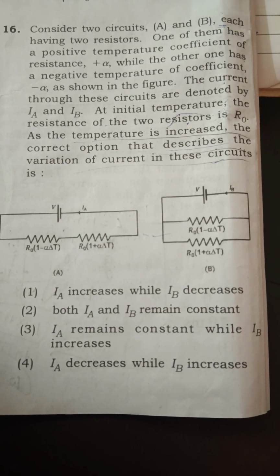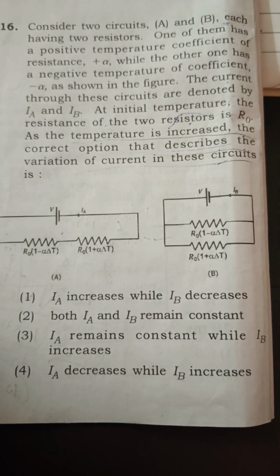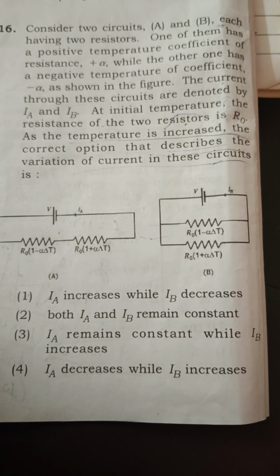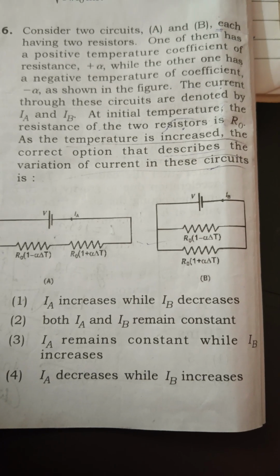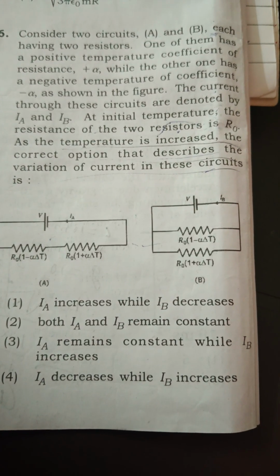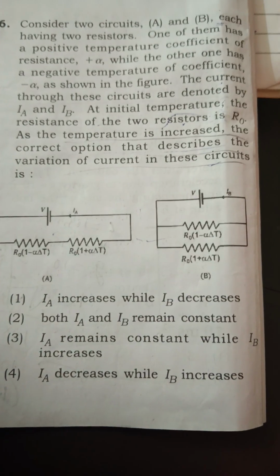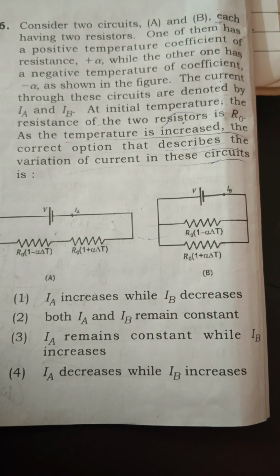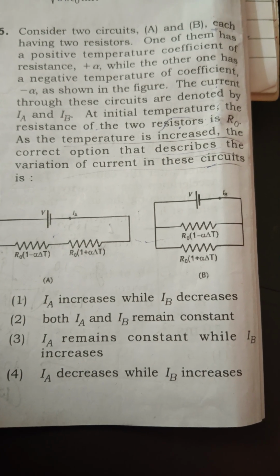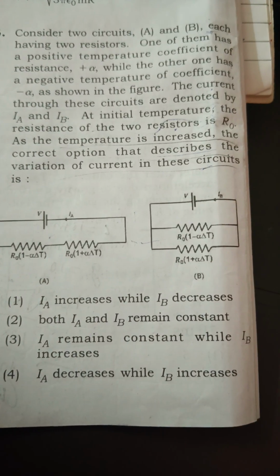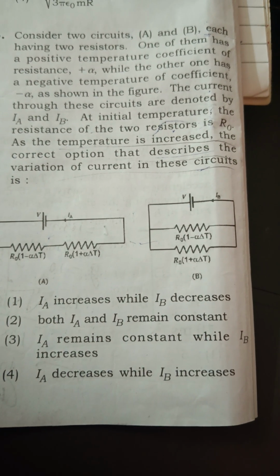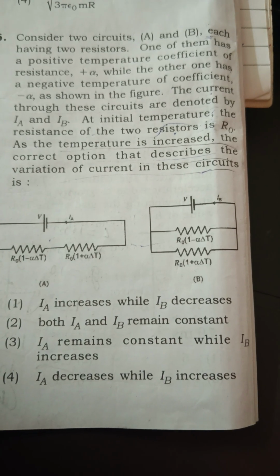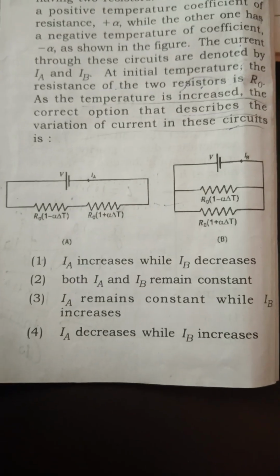Consider two circuits A and B, each having two resistors. One of them has a positive temperature coefficient of resistance, positive alpha, while the other one has a negative temperature coefficient, negative alpha, as shown in the figure. The currents through these circuits are denoted by IA and IB at initial temperature, and the resistance of the two resistors is R naught. As the temperature is increasing, the correct option that describes the variation of current in these circuits is. So these are the circuits which are given.